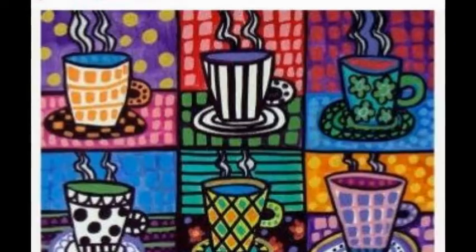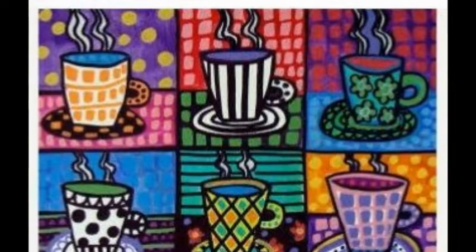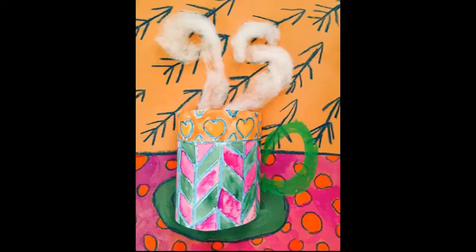So here's some examples. This is an example of 2D art. It's flat, it's on a piece of paper. It might look like it has some dimension, but it's actually all flat. And this is an example of 3D art. There's a paper, it's popping out at us. They used cotton, and it comes out at us. It's actual things that take up width and depth.